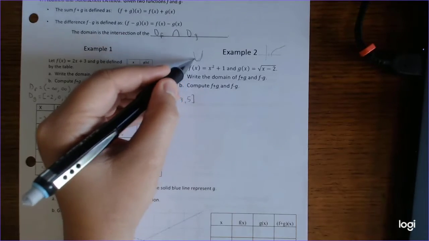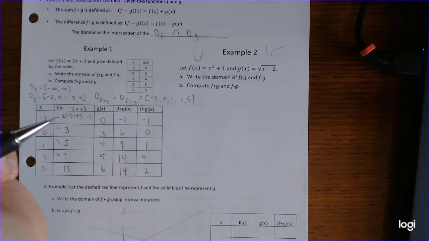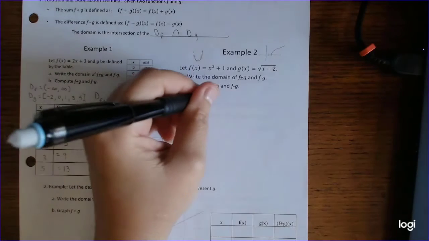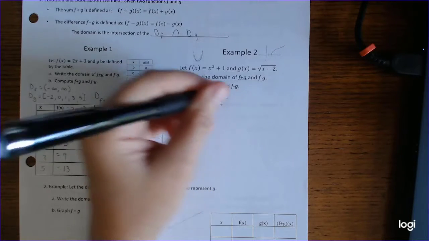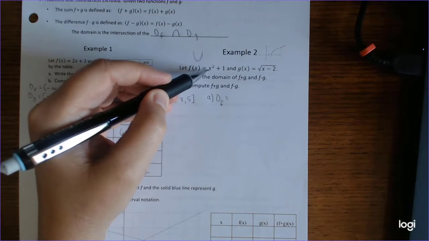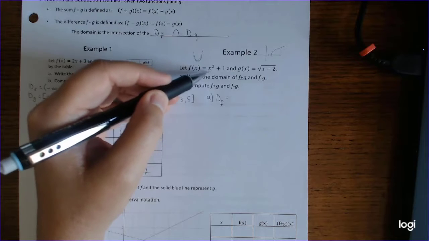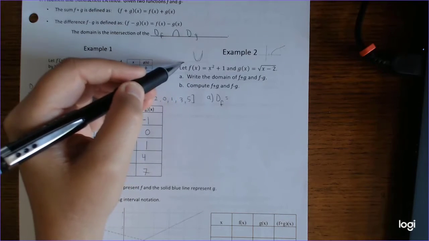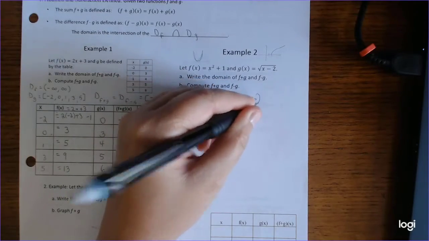So what happens when you add a quadratic function and a radical function? All right, well, we want to find the domain. So the domain of f, there's no restrictions on x. Is x under a radical? No. Is x in a denominator? No. So you can put any number in the universe in for x. If you look at the graph, it also shows you that x is anything, negative infinity to infinity.